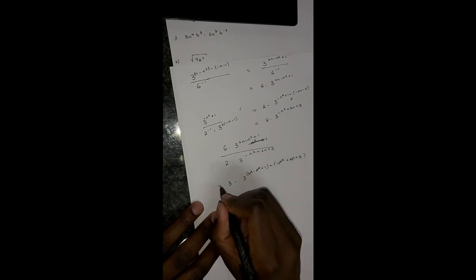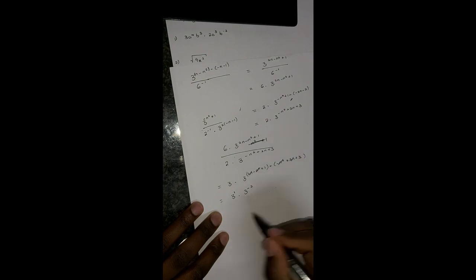Okay, from here, this and that cancel out, that and that cancel out, then 1 minus 3 is negative 2, so that is just 3 to the 1 times 3 to the negative 2, which is just equal to 3 to the negative 1, which is 1 over 3. Simple as that.